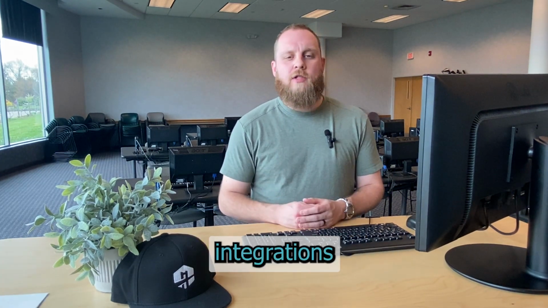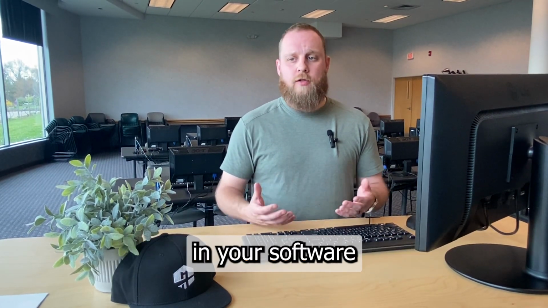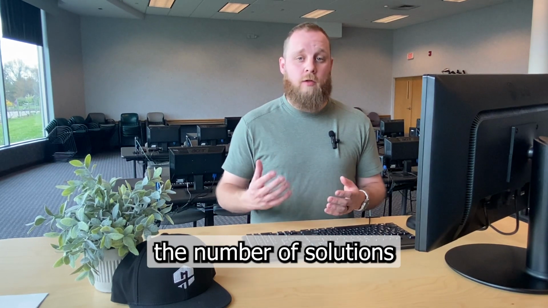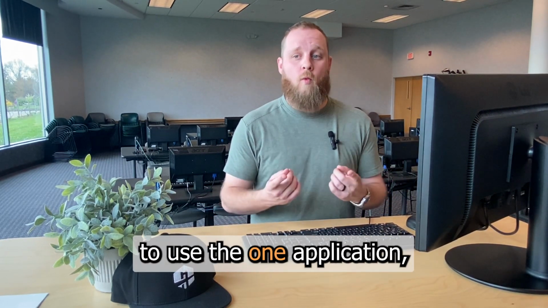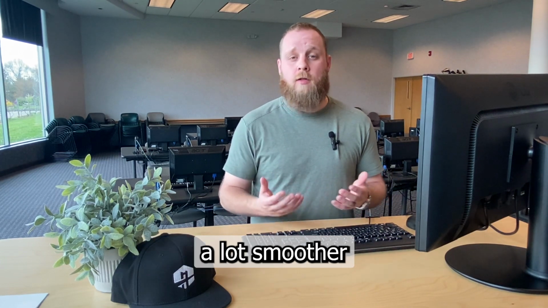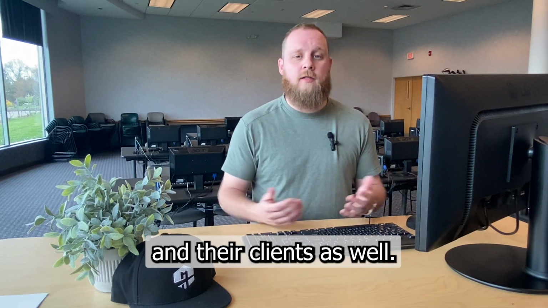These third-party integrations can also allow you to stand out from the crowd. By presenting unique features in your software and reducing the number of solutions that your clients ultimately use, it can actually allow them to use the one application, making their process a lot smoother and ultimately more satisfying for them and their clients as well.